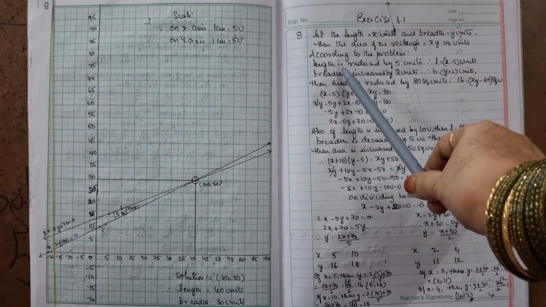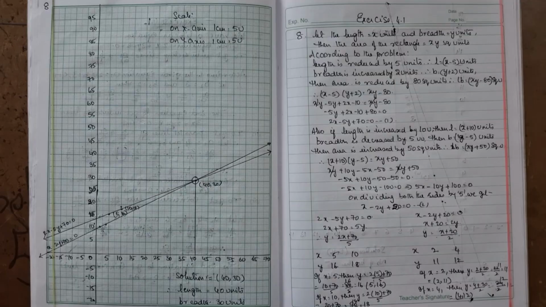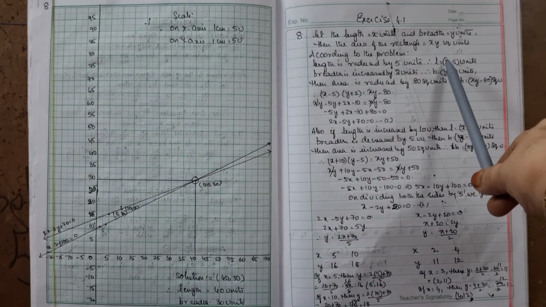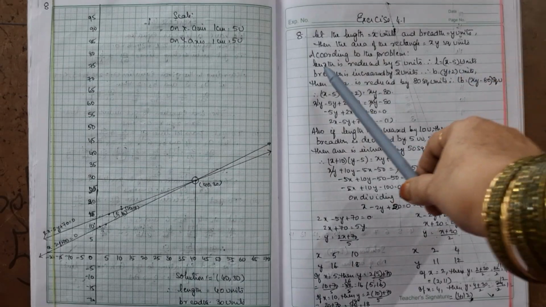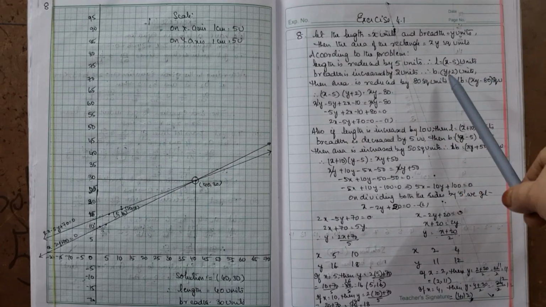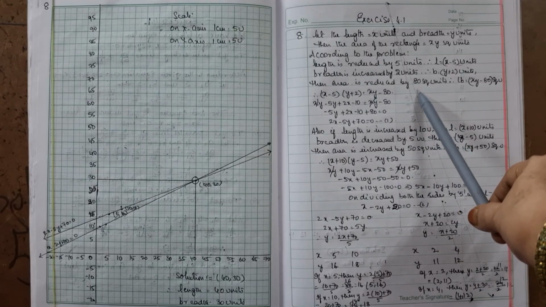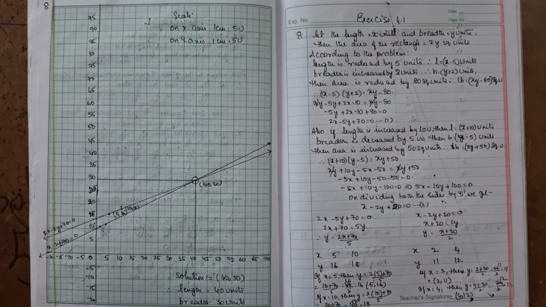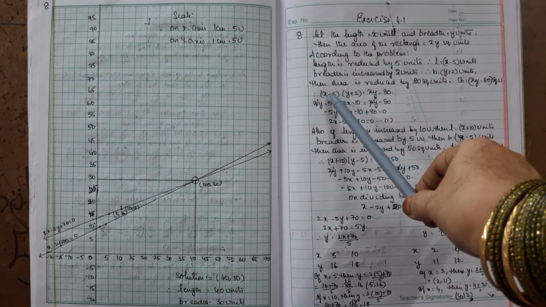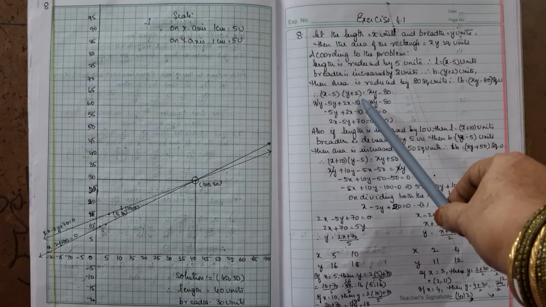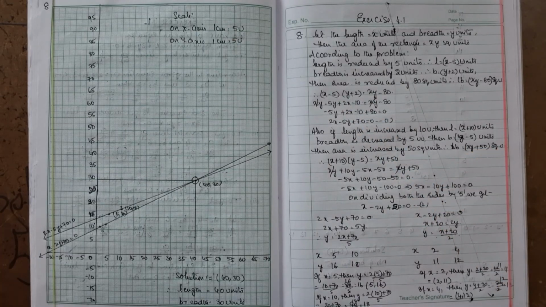According to the problem, length is reduced by 5 units. That means length value is x minus 5 units and breadth is increased by 2 units. So breadth is y plus 2 units. So what is the area? Then area is reduced by 80 square units. L into B is xy minus 80. Earlier area is xy, from that 80 is reduced. This is length, this is breadth. x minus 5 into y plus 2 is xy minus 80.